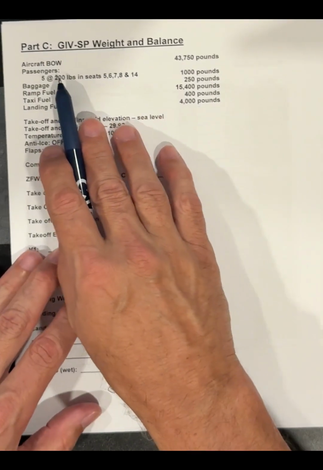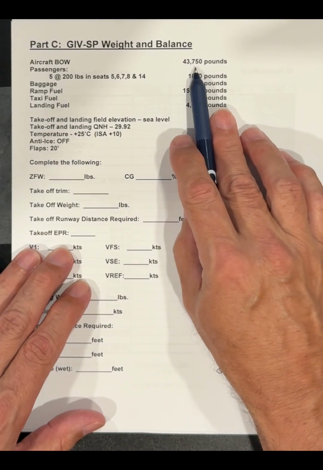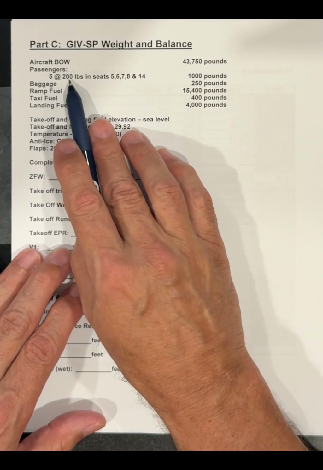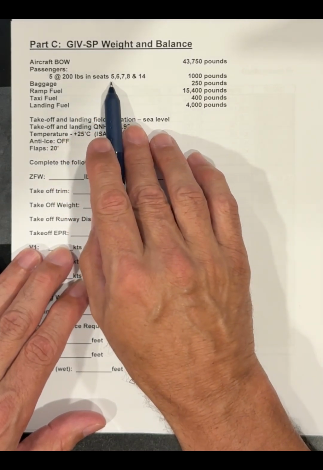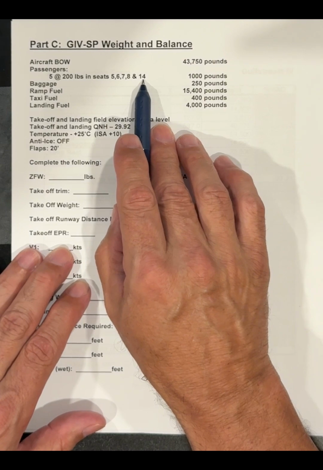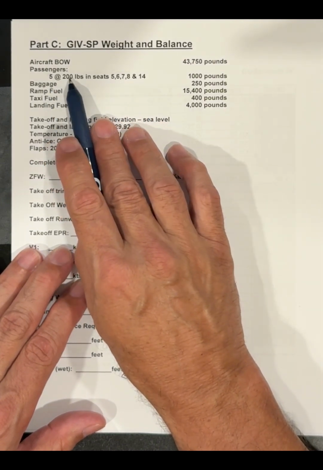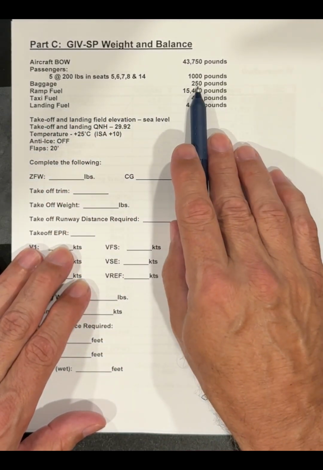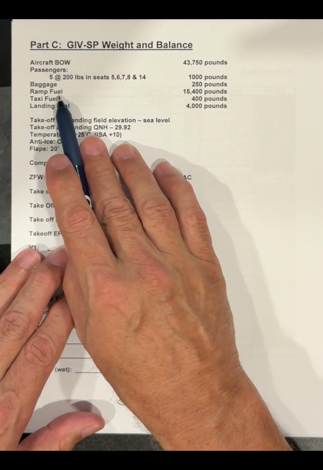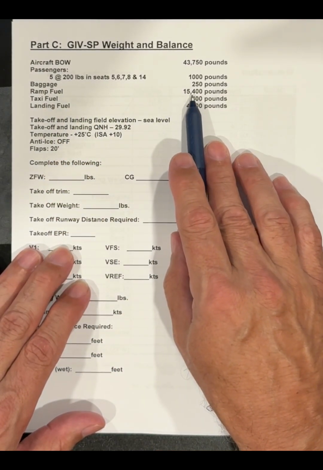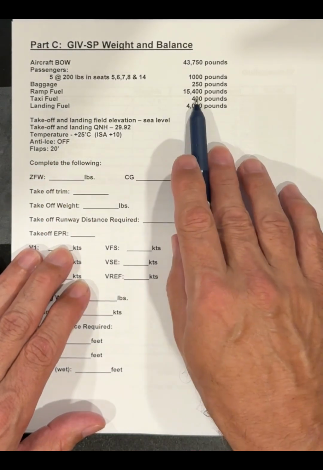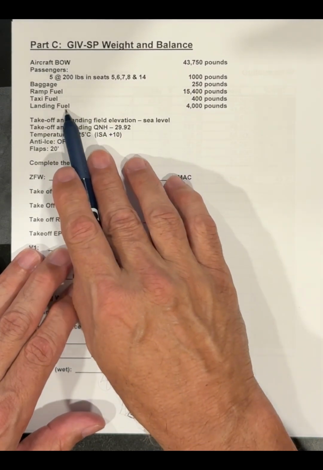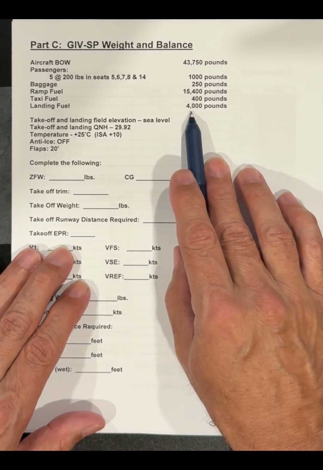What's given here? We have a basic empty weight of 43,750 pounds. We have 5 passengers. The 5 passengers are all 200 pounds each, and they're in seats 5, 6, 7, 8, and 14. 5 passengers times 200 each, that's 1,000 pounds. We're going to put 250 pounds worth of bags onto the airplane. We're going to start with ramp fuel of 15,400, but we're going to use 400 pounds in taxi. So our actual takeoff fuel is going to be 15,000 pounds. And our landing fuel is 4,000 pounds.